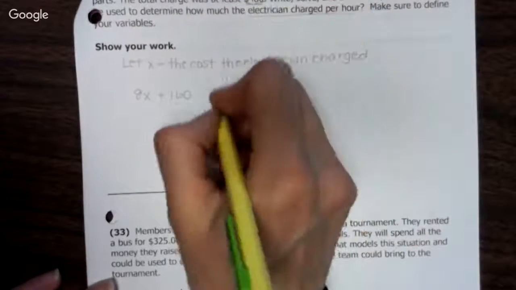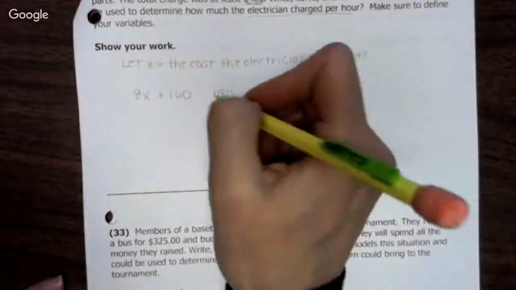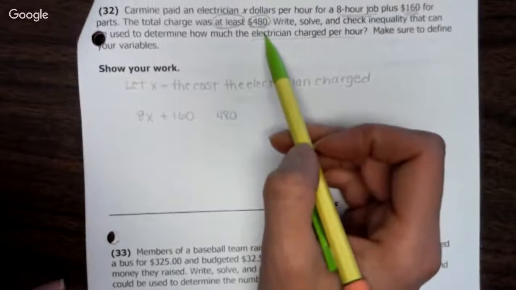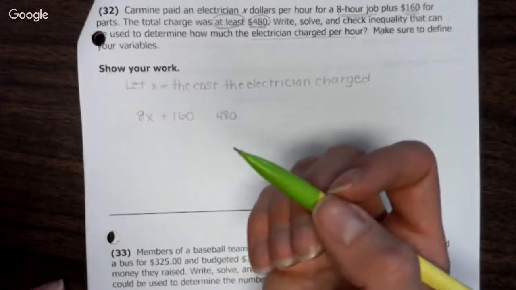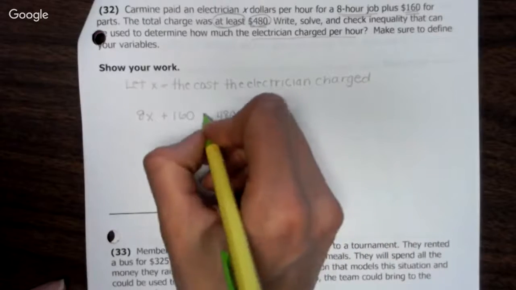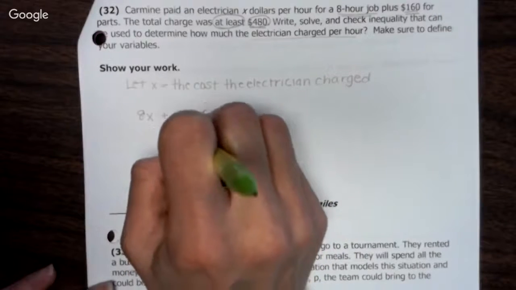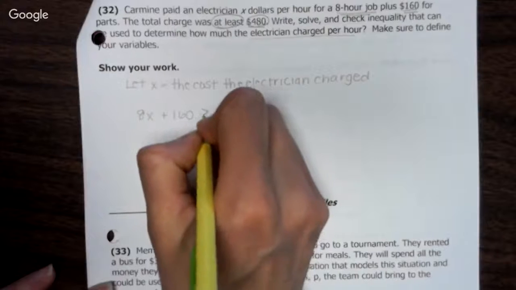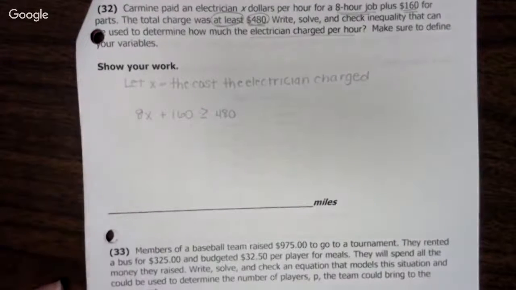The total is $480. Now, we need an inequality symbol there, and it says at least. That means that he can spend $480, but he also could have spent more than $480. So we're going to say that since it was at least $480, that means it has to be $480 or more than $480, which would give us the greater than or equal to symbol.